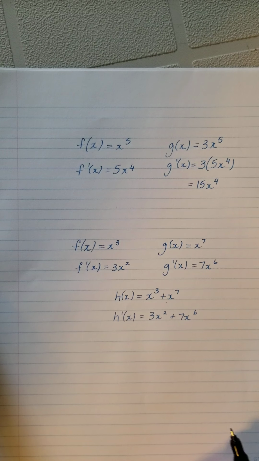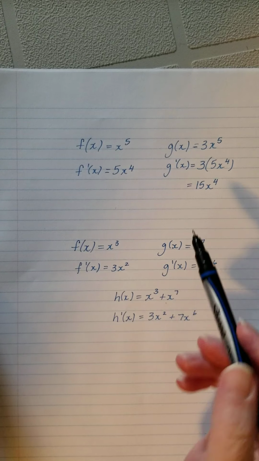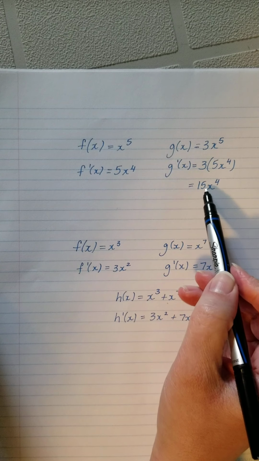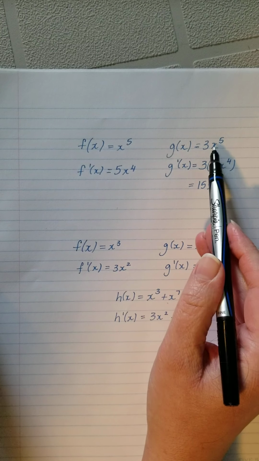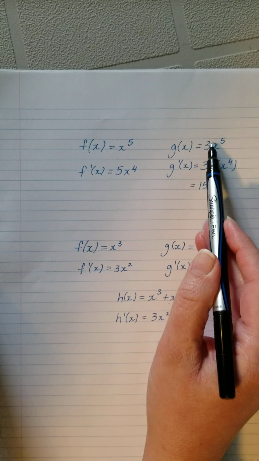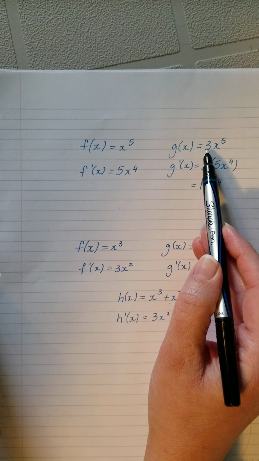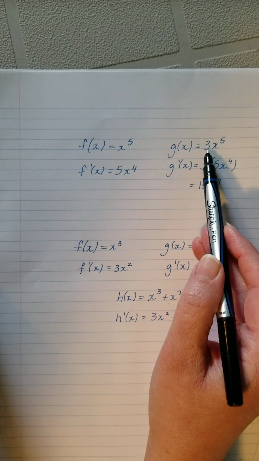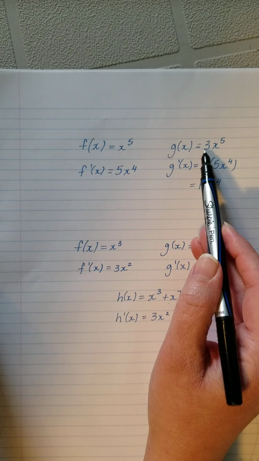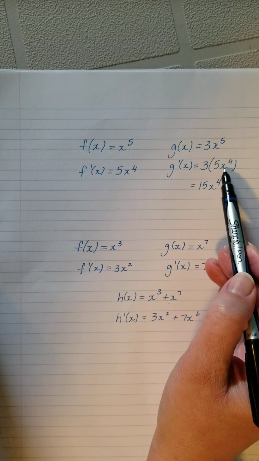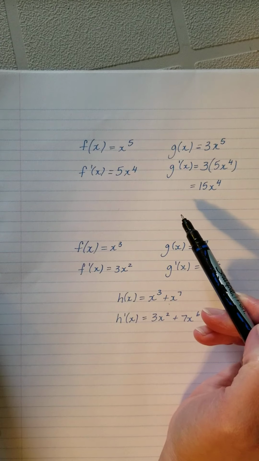And again, the scalar multiple rule just means that if you know the derivative of a piece of a function and it's multiplied by a scalar, not by some other function, just a scalar real number, then you can take the derivative and multiply the derivative by that same scalar.